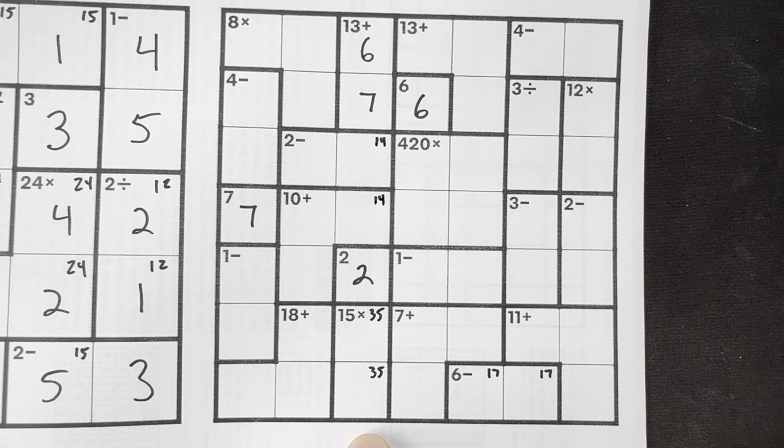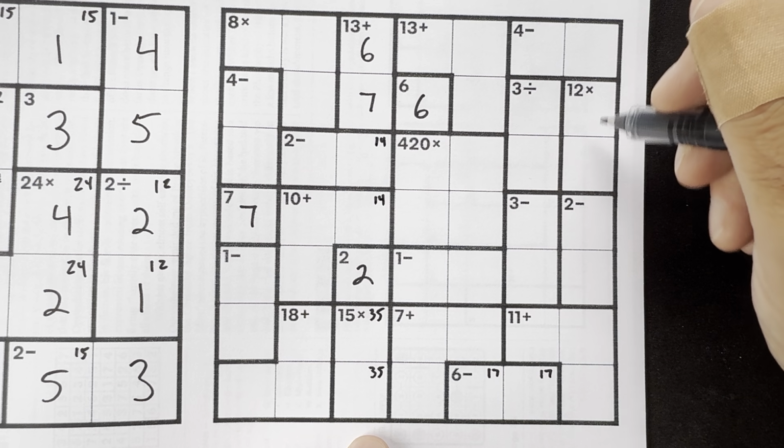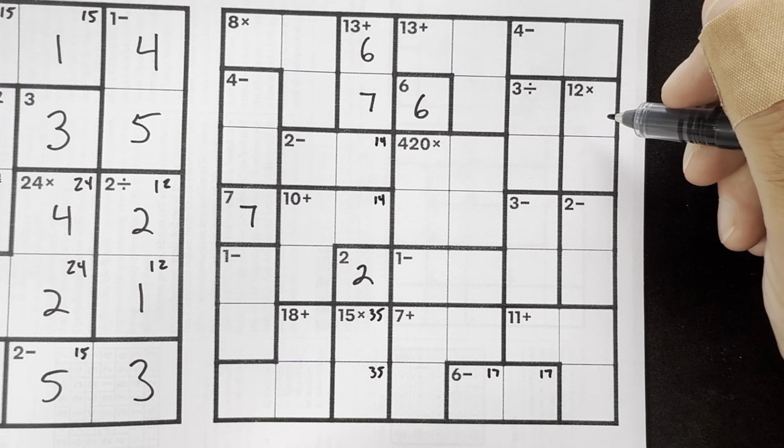What are we missing in this column? We need a 1, 2, 3, and a 4. 1 and 4. That doesn't do anything for me, but I will fill it in nonetheless. What else do we got? 6, 2, or 3, 4. 6, 2, or 5, 1.